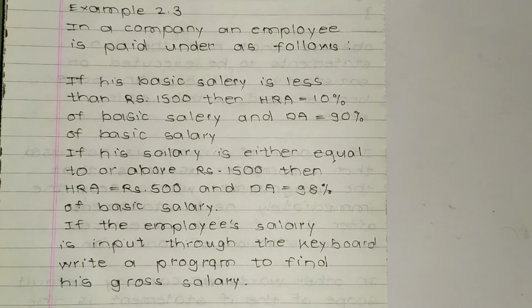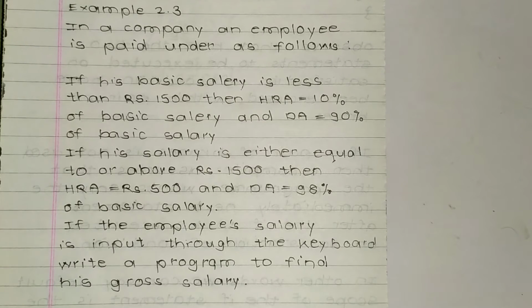If his basic salary is less than rupees 1500. An employee has different sections in salary, that is basic salary, then a car allowance or washing allowance. There are different allowances with basic salary. So if his basic salary is less than rupees 1500, then HRA is equal to 10% of basic salary.